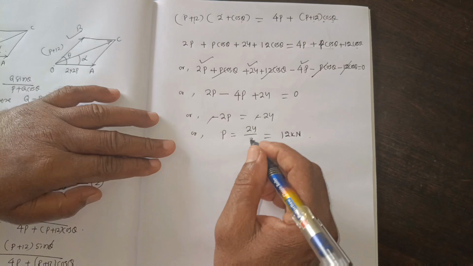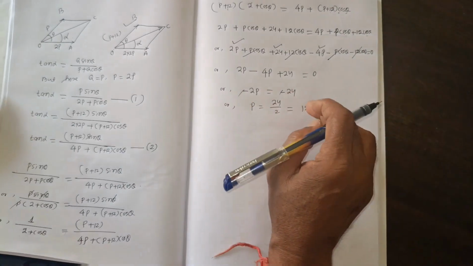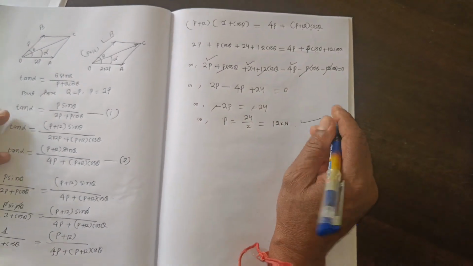This is the required answer, that is this P is equal to 12 kilonewton.